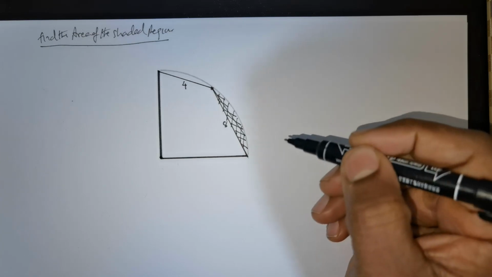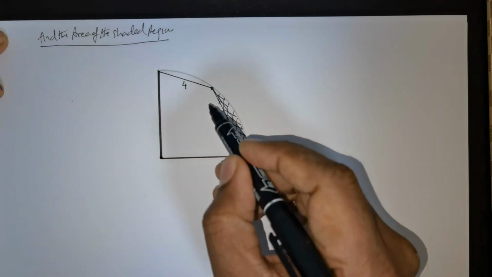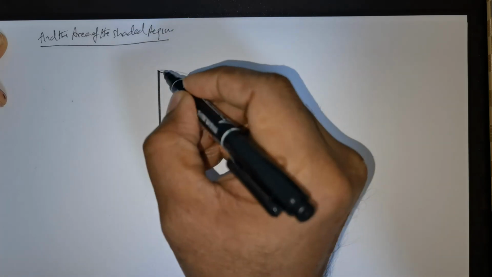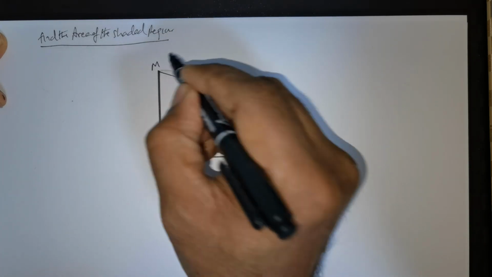So I hope you have got the solution. So let's do the question. Now this is a quarter circle and you have a chord. So what I'm going to do is I'm going to name the chord as MNP.